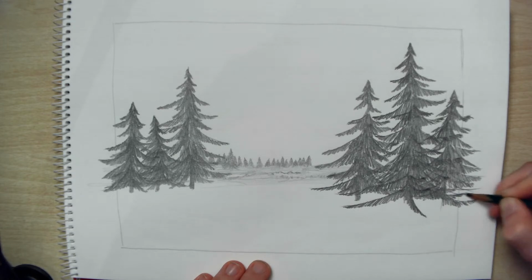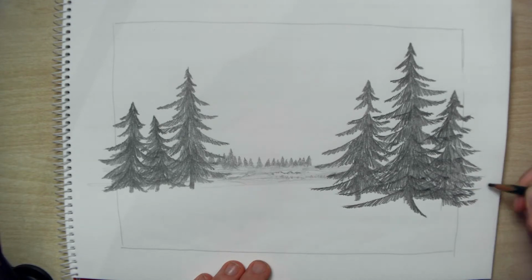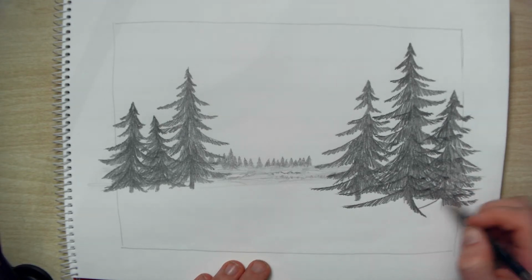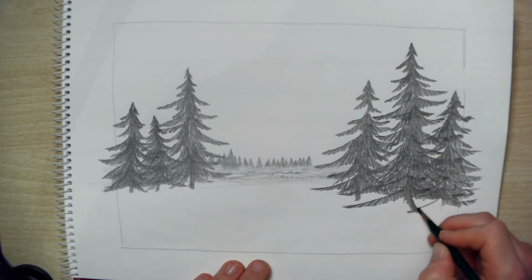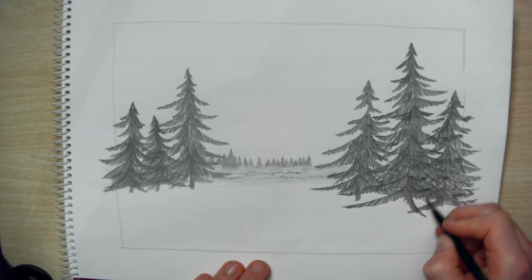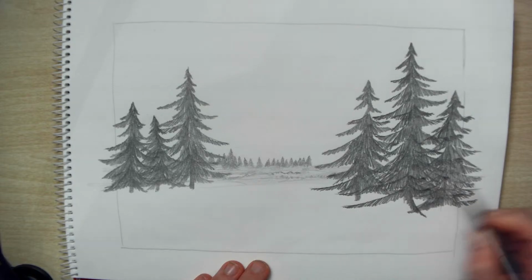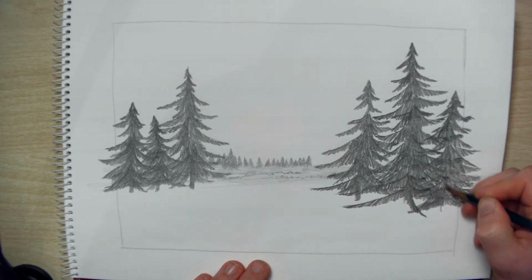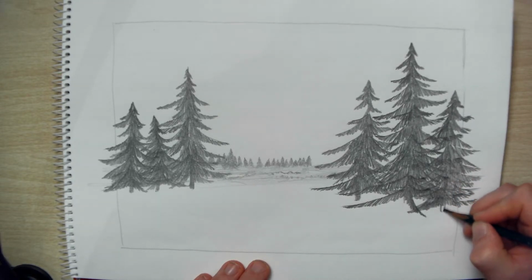This one right here. And I can leave that one out. I think today I'm going to erase this area on the side.